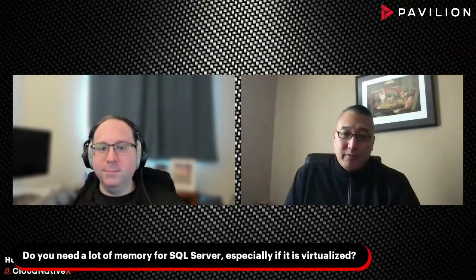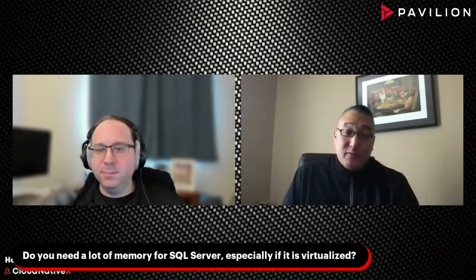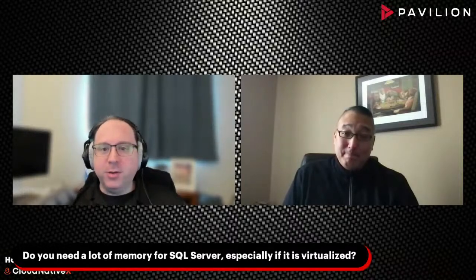Do you need a lot of memory for SQL Server, especially if it is virtualized? Great question. Virtual or physical, SQL Server uses memory as a storage read cache. The working premise is all working data is in memory. So if your memory footprint is too small, the database engine is dropping back down to disk considerably. If the storage can keep up, it's not nearly as important as you may think.